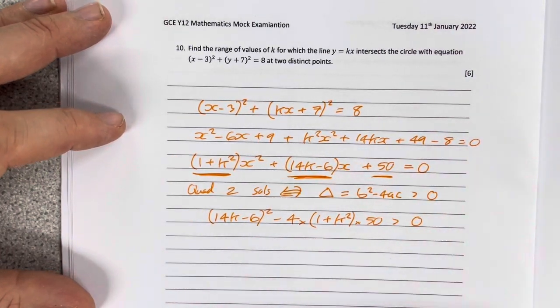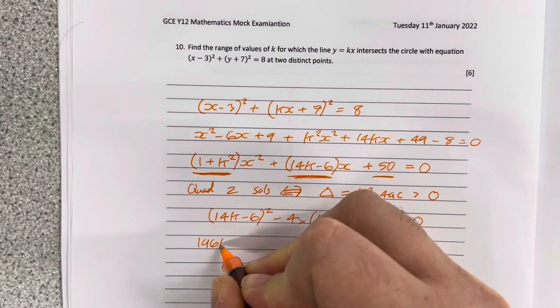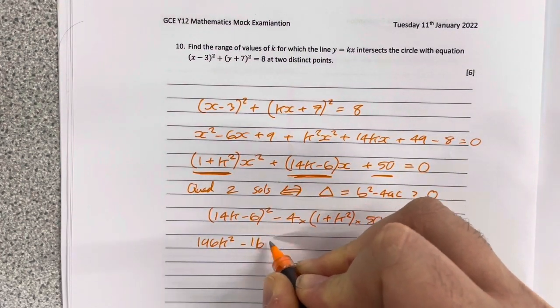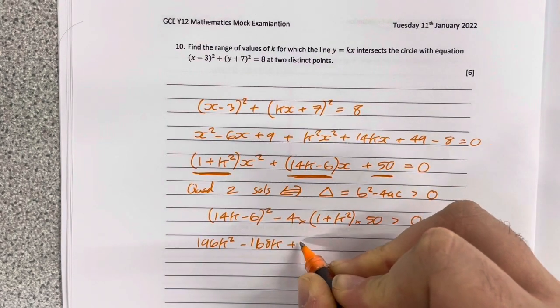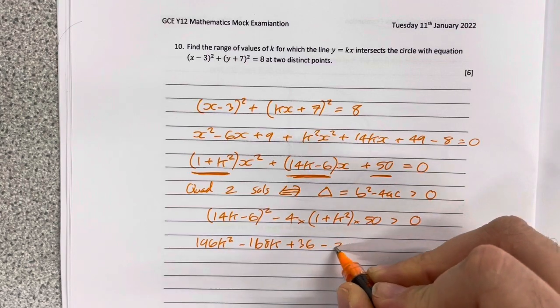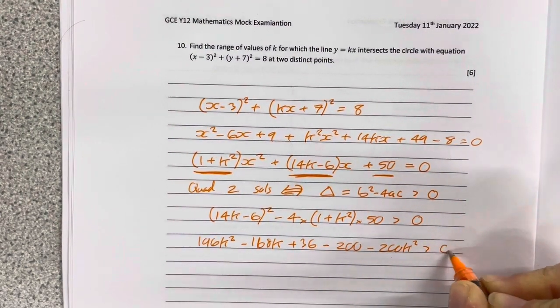I want that to be positive. This is now a quadratic in k. Okay, if I simplify that down, I'm going to get 196k squared minus 168k plus 36. Then I'm also going to get a minus 200 and a minus 200k squared. And I want that to be positive.